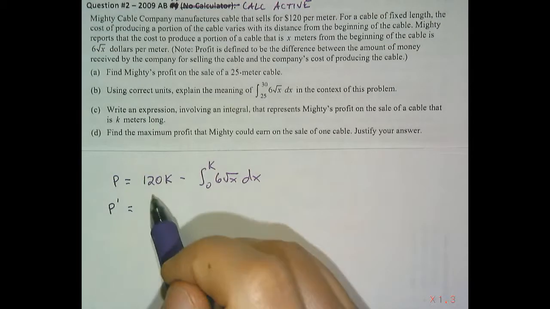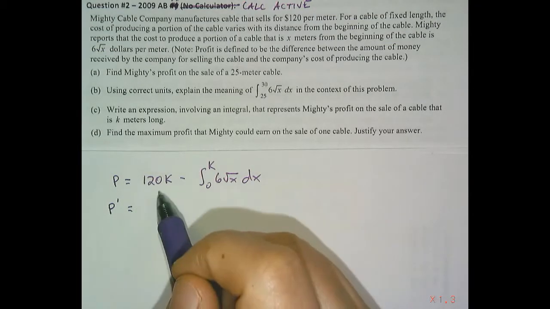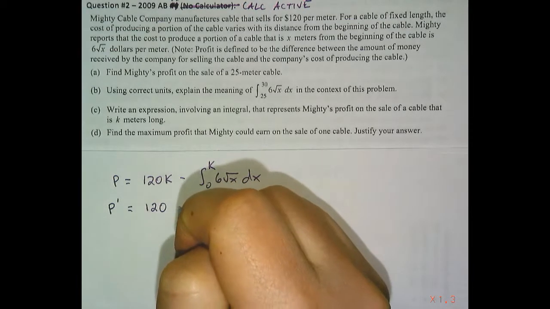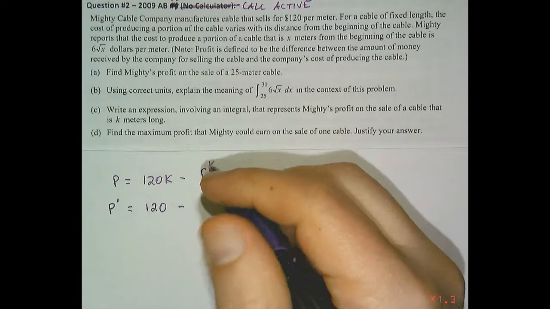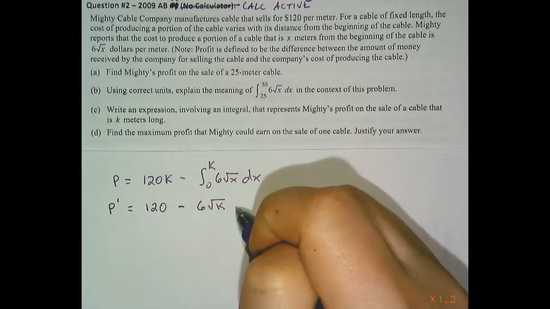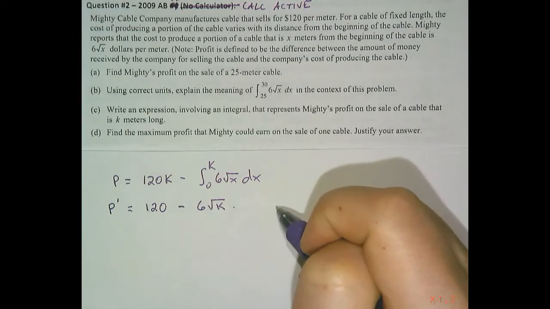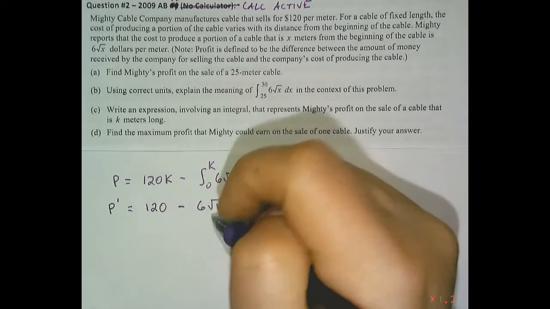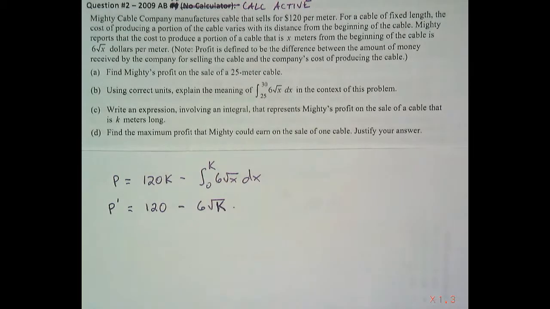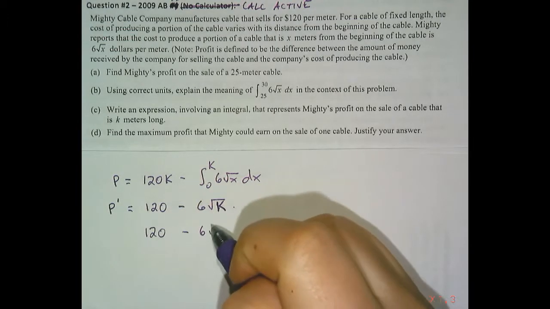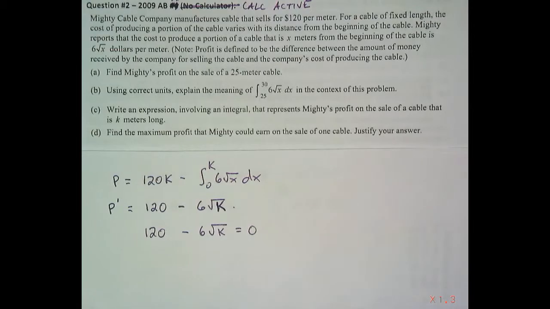So the derivative of this expression with respect to K, the derivative of 120K is just 120. And the derivative of the integral is integrand of the top times the derivative of the top minus integrand of the bottom times the derivative of the bottom. That's the fundamental theorem of calculus, and this is a K. To find the critical value, we are going to set this expression equal to 0 to establish where a critical value occurs.